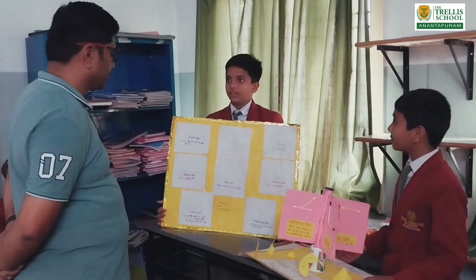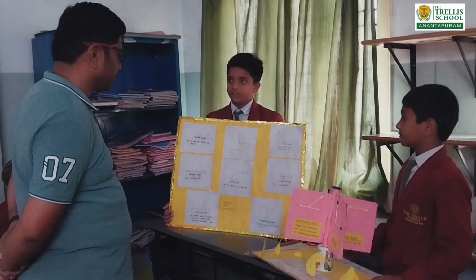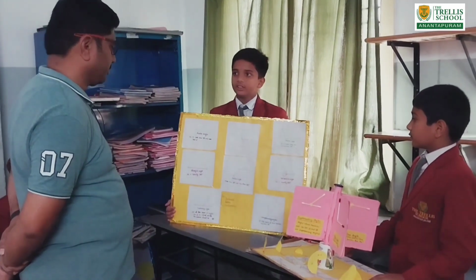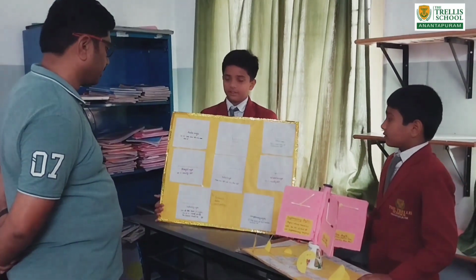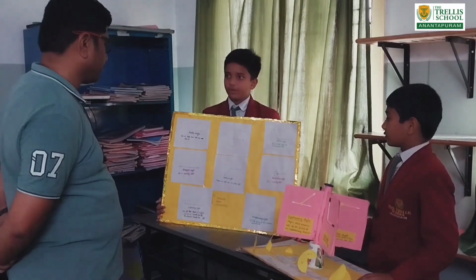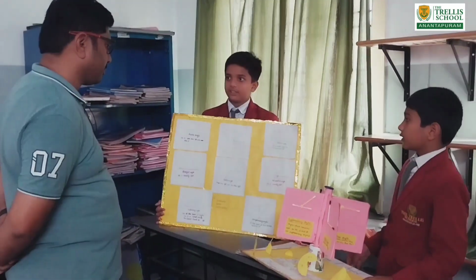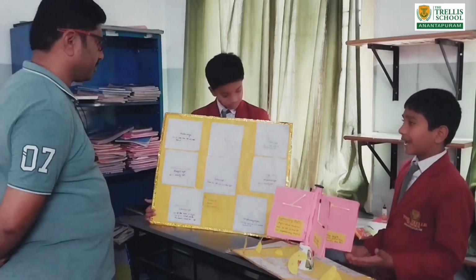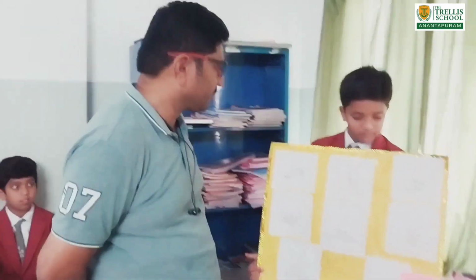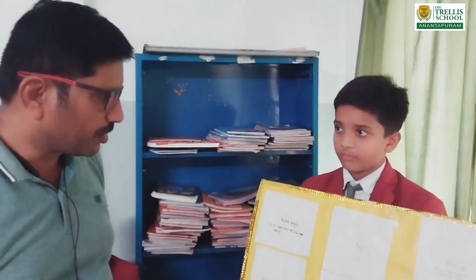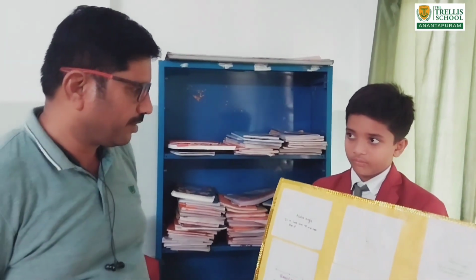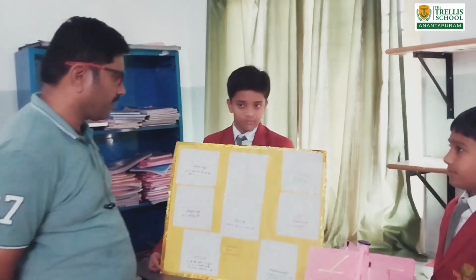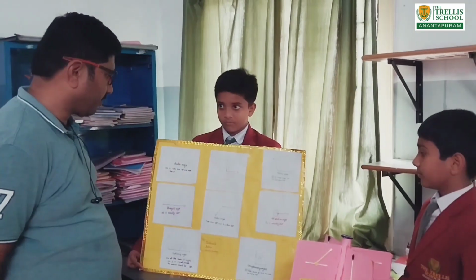Reflex angle is more than 180 degrees and less than 360 degrees. Straight angle is exactly 180 degrees. Full rotation angle is exactly 360 degrees. And acute angle is less than 90 degrees and more than 0 degrees. What about right angle? It is exactly 90 degrees. Okay, and reflex angle?